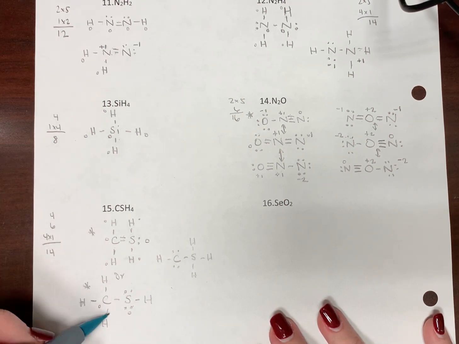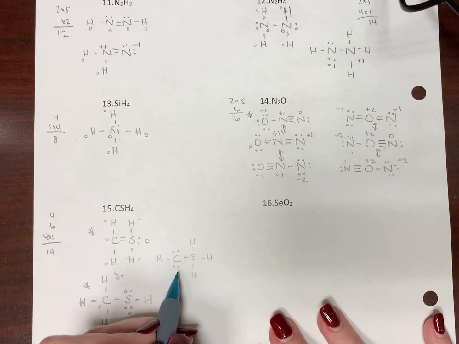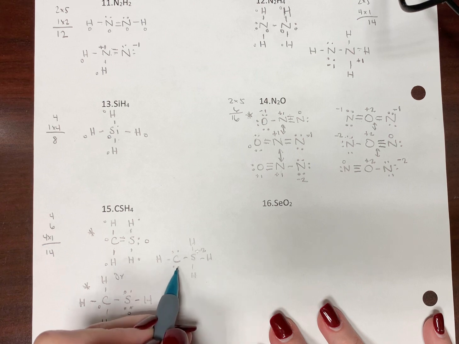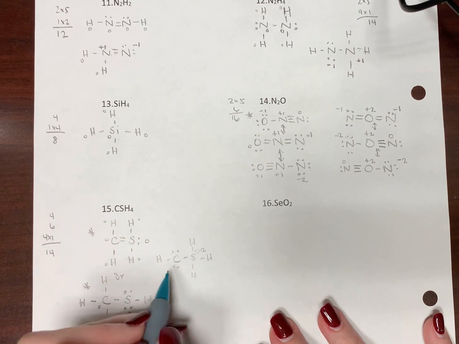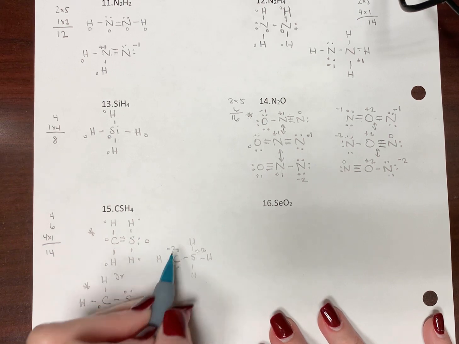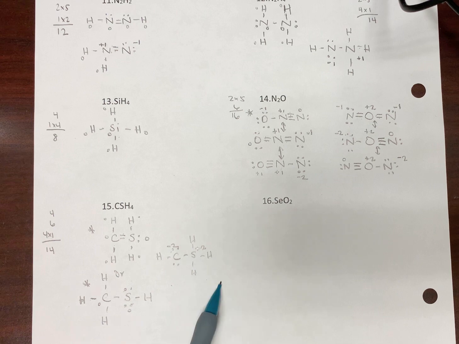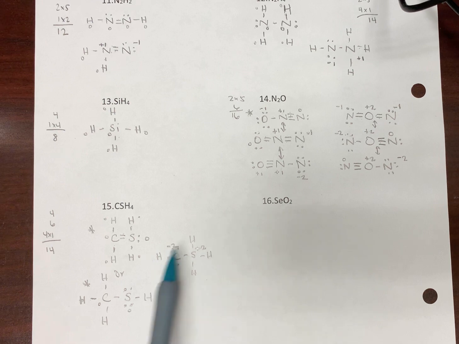They're not resonance because the atoms moved. This one here, sulfur now has a formal charge of +2, and carbon has a formal charge of -2. So this is terrible for multiple reasons. The larger charges, and they're backwards. Carbon is less electronegative, so it should have the positive charge in the molecule if possible.